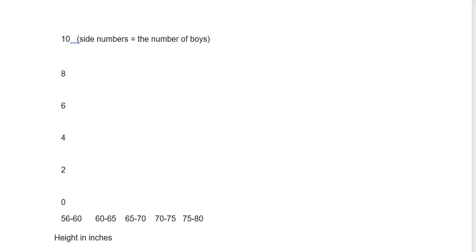So on the x-axis, what we're graphing is boys who are 56 inches to 60 inches, boys who are between 60 and 65 inches, and then 65 and 70, and then 70 and 75, and then 75 and 80. So in order to create this graph, a histogram is basically a bar graph that is going to help you to see how dispersed these boys' heights are.